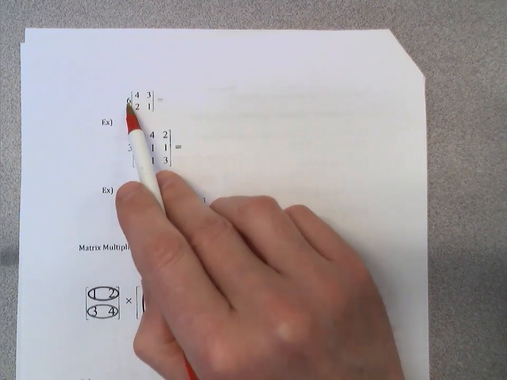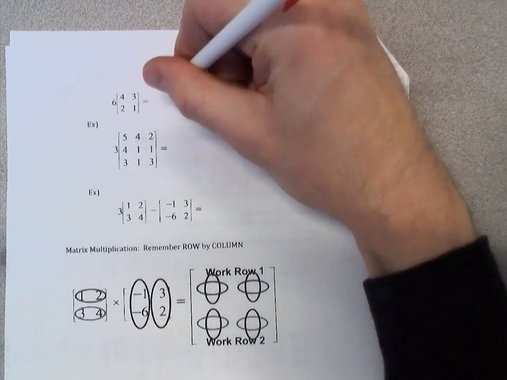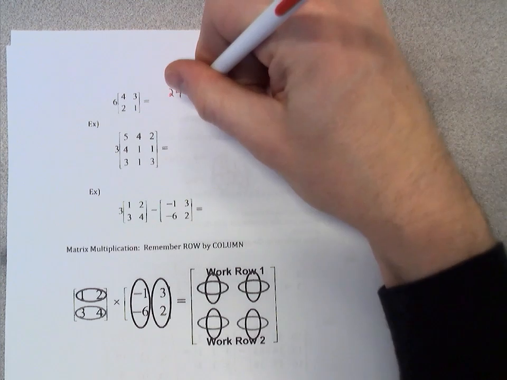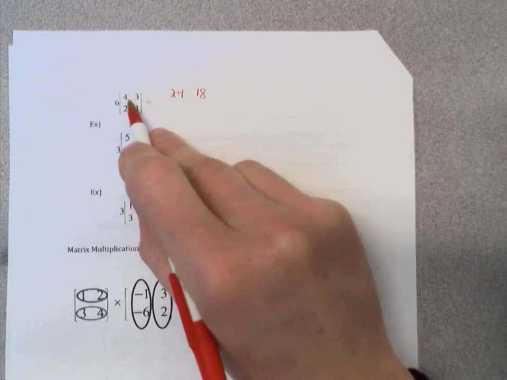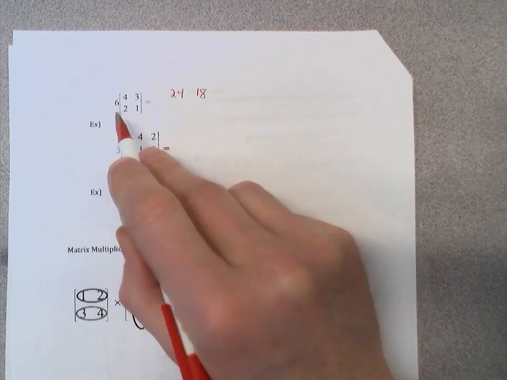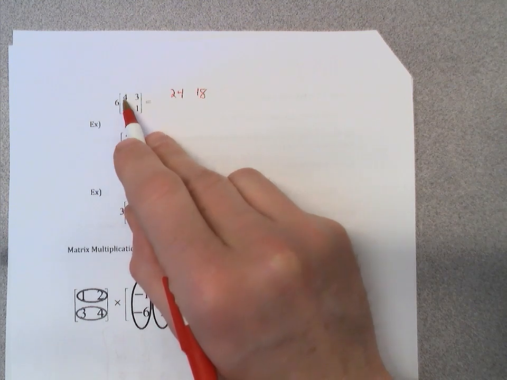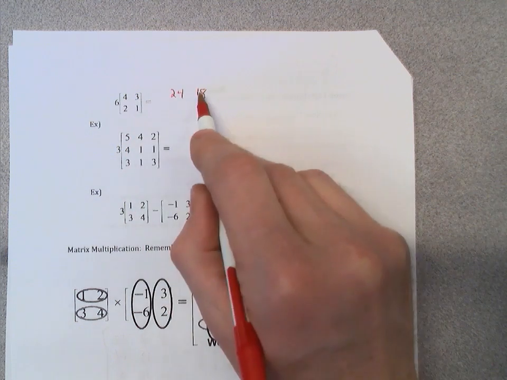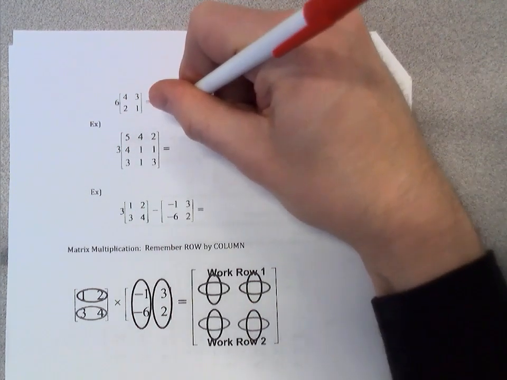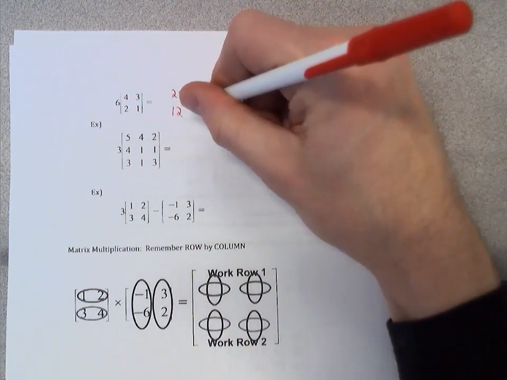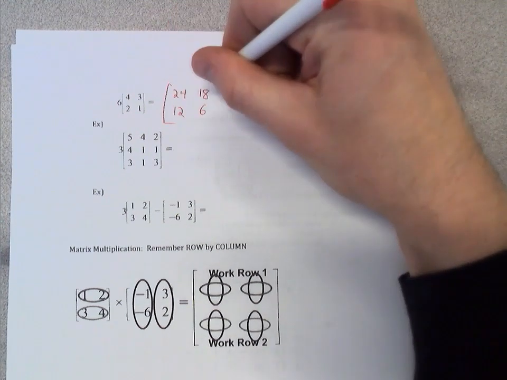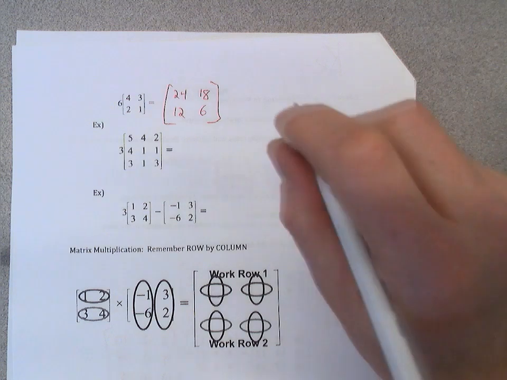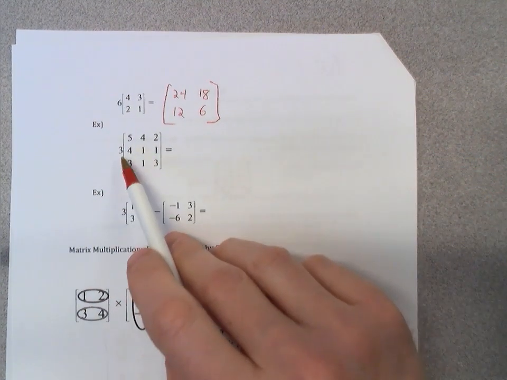So, for example, 6 times 4, that is 24. 6 times 3 is 18. And notice they must go in the same position. So this is the first position, so 6 times 4, 24 has to go in that first position. This is in the second position, so it goes there. 6 times 2, that's 12. 6 times 1 is 6. And there's our new matrix. Okay? Very simple solution.